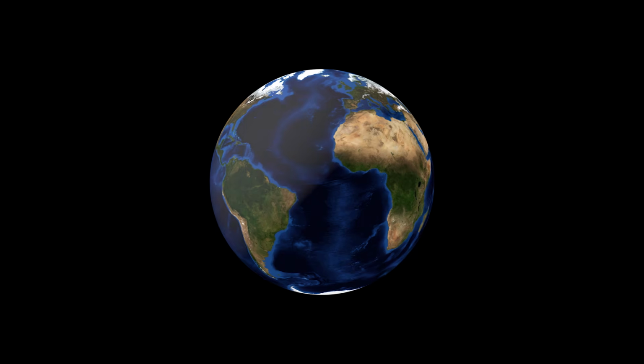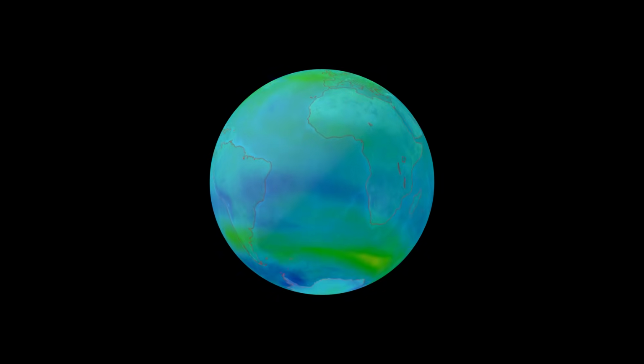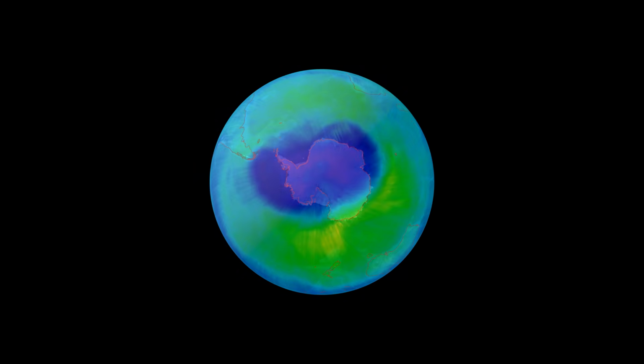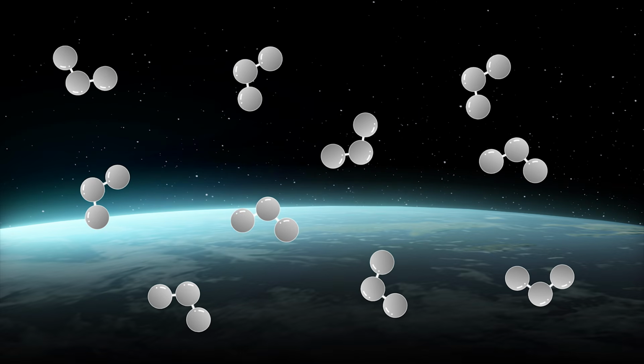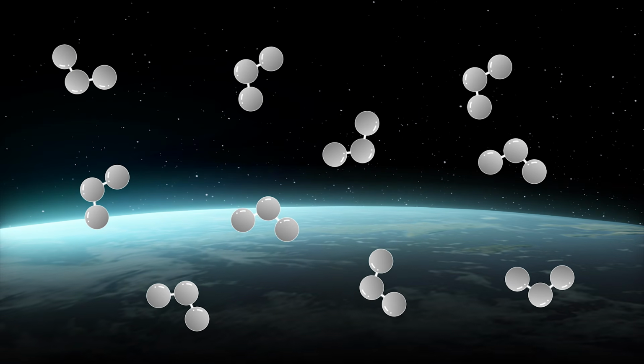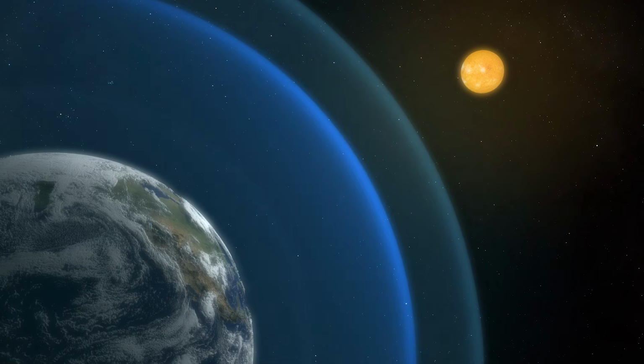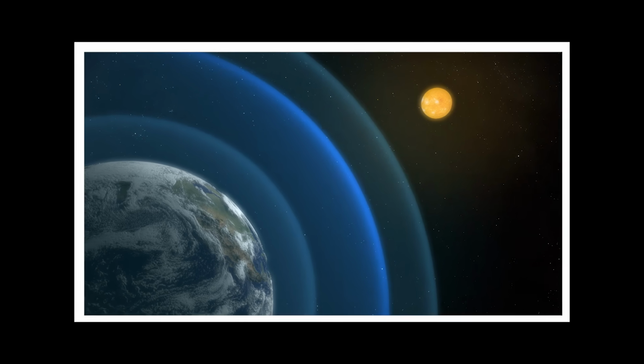The ozone hole's proper name is actually the Antarctic ozone hole because it forms over Antarctica. But before we get into what that is, let's first talk about what ozone itself is. Ozone is a gas comprised of 3 oxygen atoms. About 90% of the Earth's ozone exists in the stratosphere, the layer of the atmosphere that extends from 8 to about 30 miles above the Earth's surface. In fact, the stratosphere is often referred to as the ozone layer.